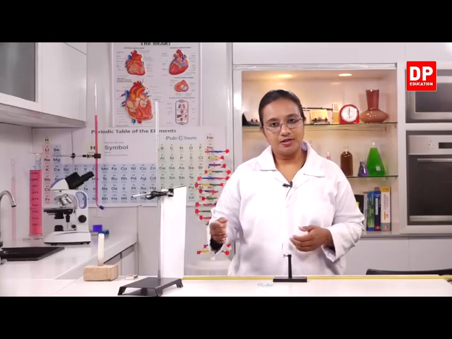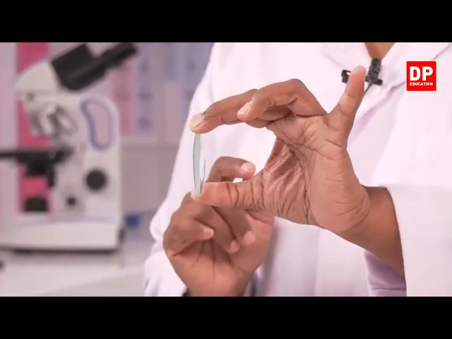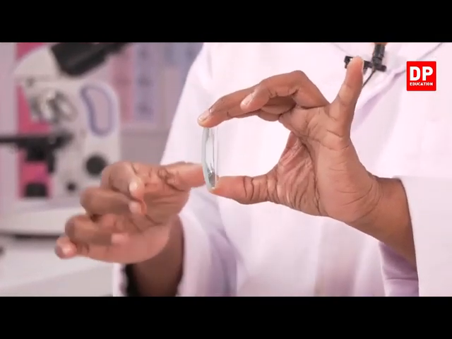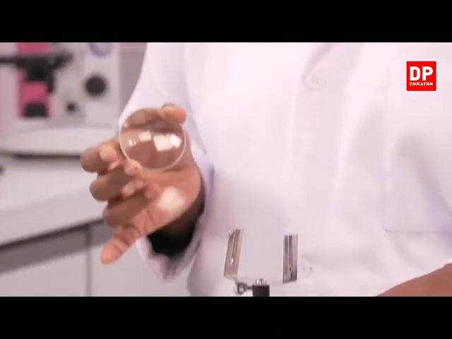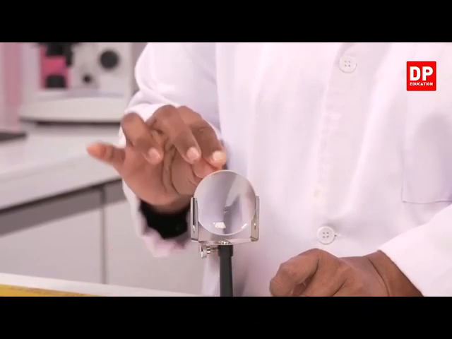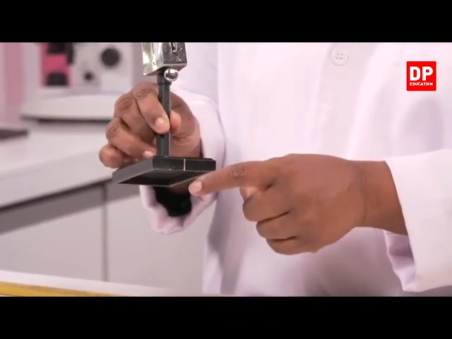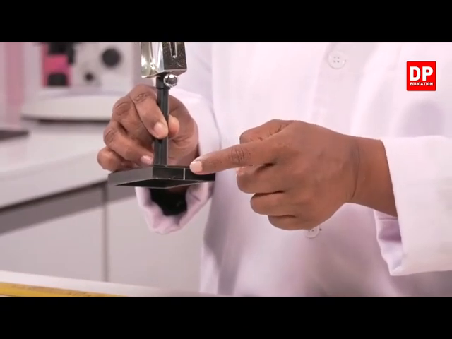Okay, students. So now we are going to observe how an image is formed by a biconvex lens. So here you can see both sides are curved outwards. You are familiar with the biconvex lens. And here I have a stand. I will fix it to the stand. And although the stand is here, to identify the position of the lens, we have a mark there.